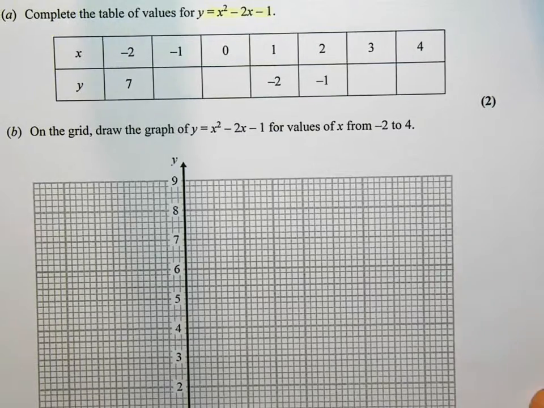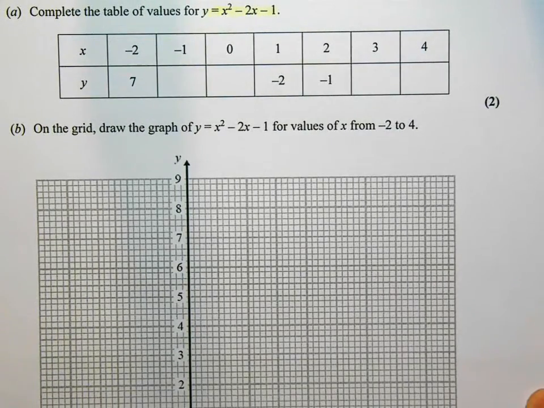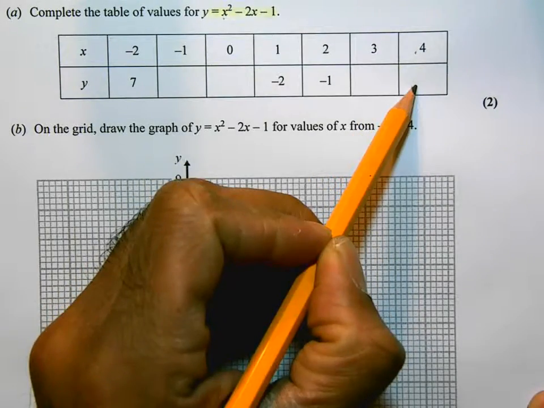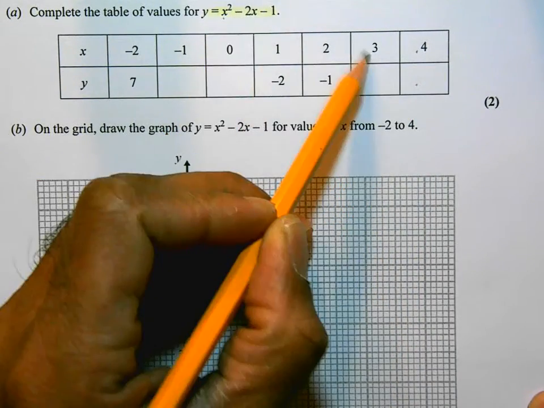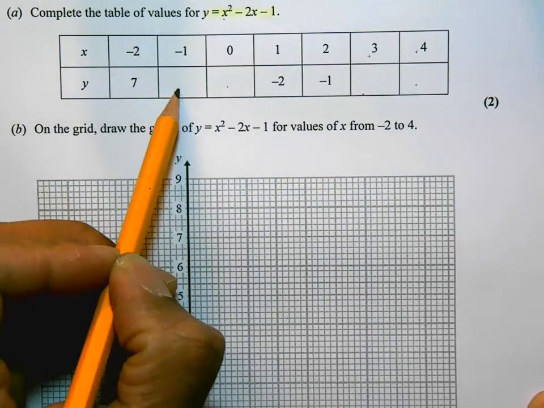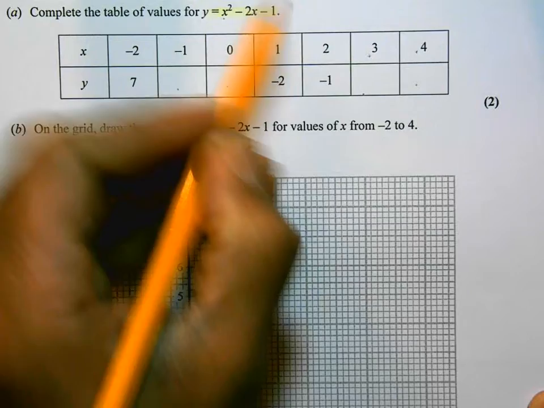What I'm going to do initially is just substitution, right? I'm going to replace x in this equation with 4 to work out this value. I'm going to replace x in this equation with 3 to work out this value here, and I'm going to do the same for those two.